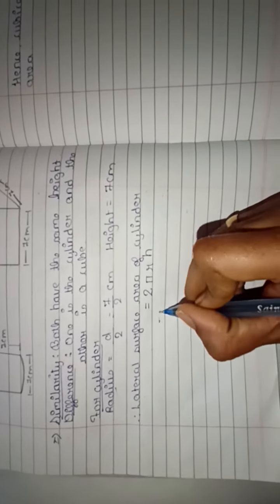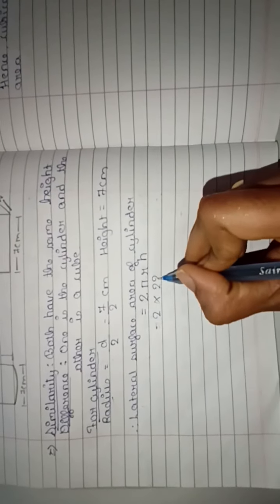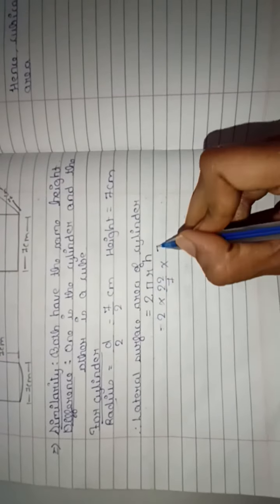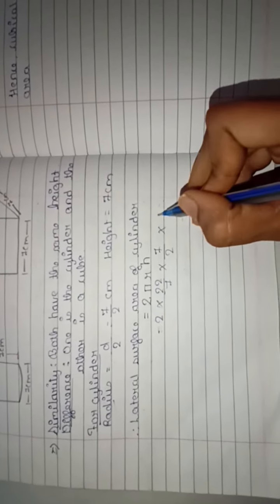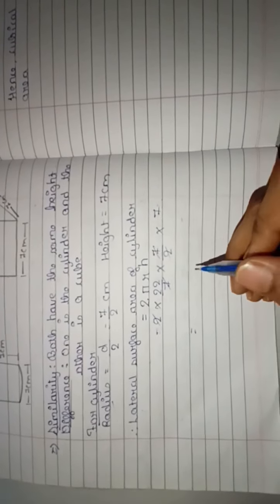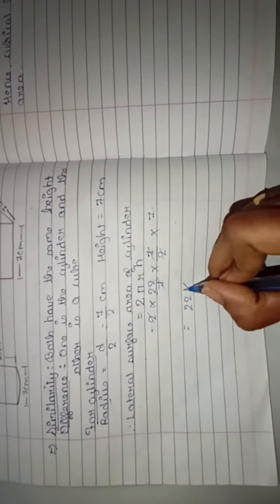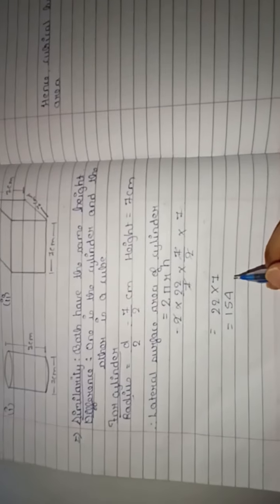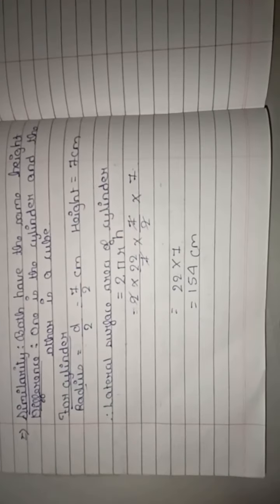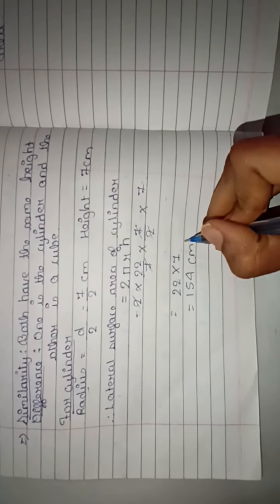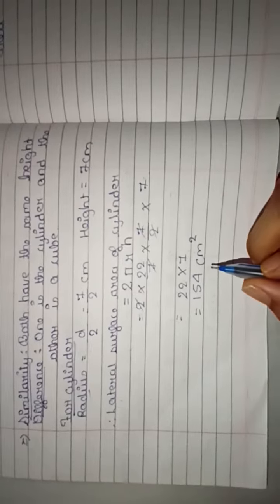So now we have to find the value by putting the values into the formula. 2 multiplied by pi, value 22 by 7 we have to take, multiplied by r, here 7 by 2, multiplied by height, that is 7. This 7 will get cancelled, this 2 will get cancelled. 22 multiplied by 7, that will give us 154, and the unit is centimeter. So lateral surface area is 154 centimeter square. This is also area, so it will be centimeter square.